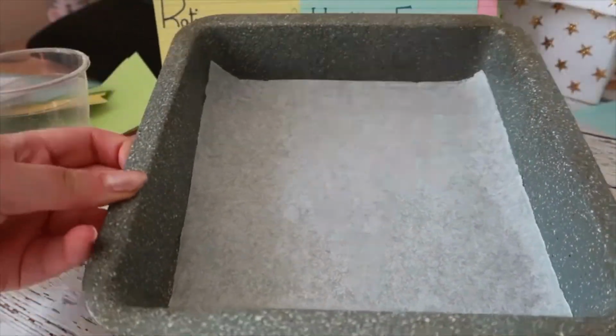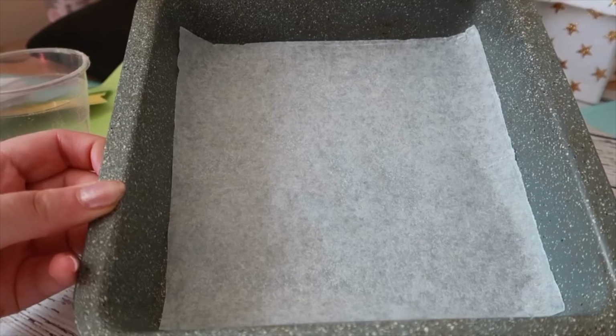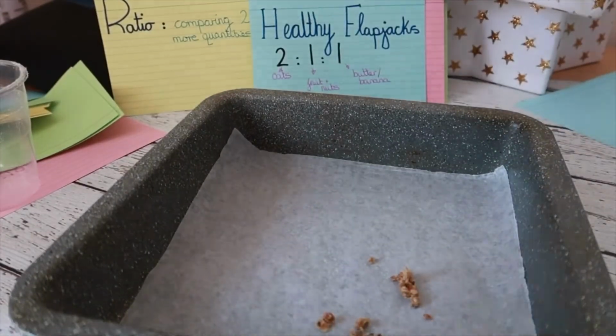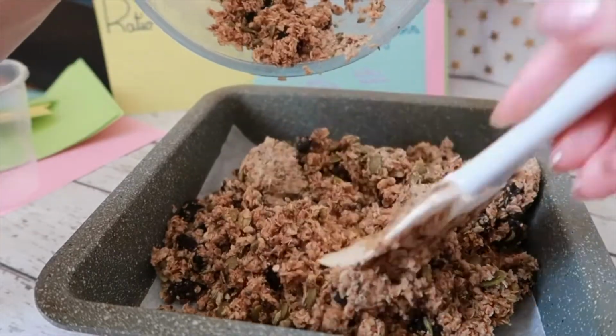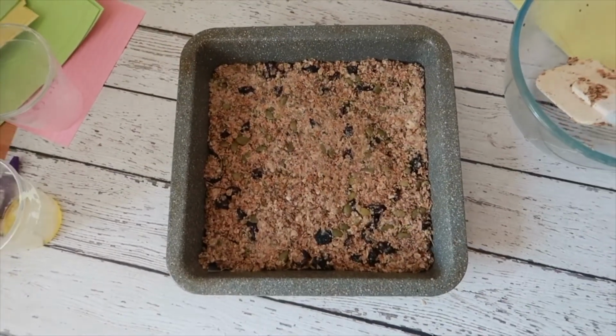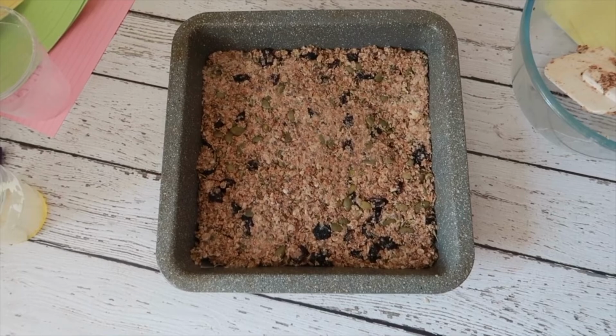So that your flapjack doesn't stick to the bottom, you just want to put some parchment baking paper on the bottom. And then once you've done that, you can just put it in, and I've preheated my oven and I've put it on gas mark 4 and I've left it in the oven for 20 minutes.